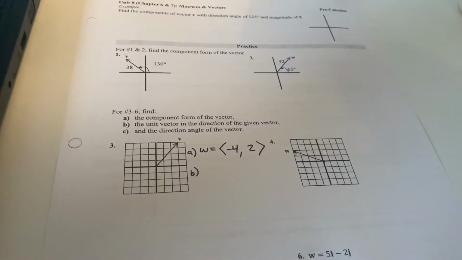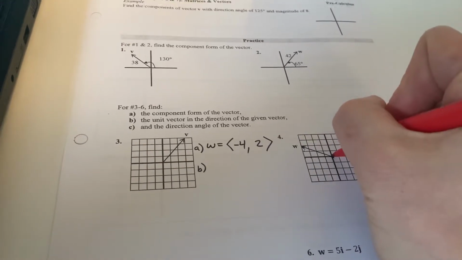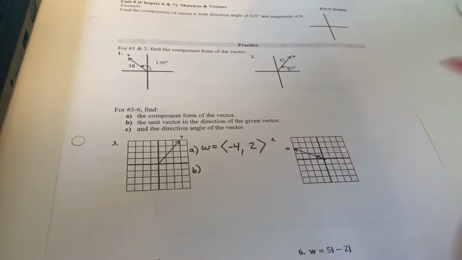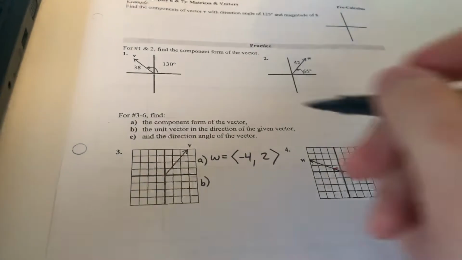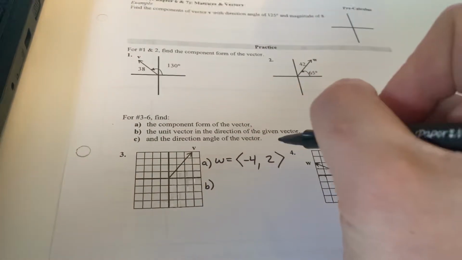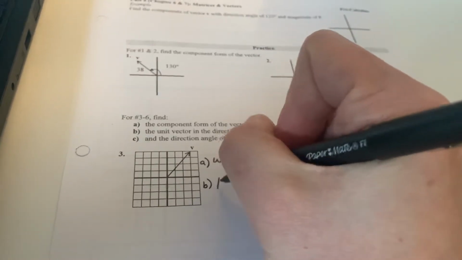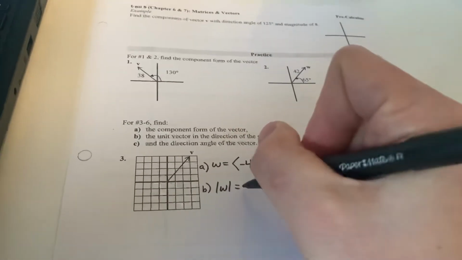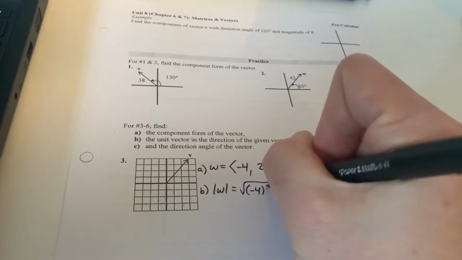Now part B, we want the unit vector. So this would be the vector going in the same direction as vector W, but it's only about 1 unit long. So I want to know that. So we start by finding the magnitude. So the magnitude of vector W, we're going to take both components and square them.